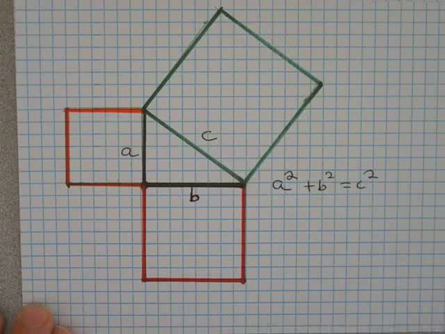So once again, if I know any two side lengths of a right triangle, I can always find the length of the third side by using this theorem. A squared plus b squared equals c squared. And I want to emphasize that this only works for right triangles.